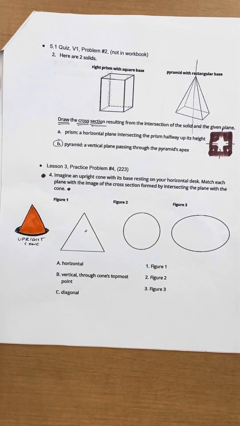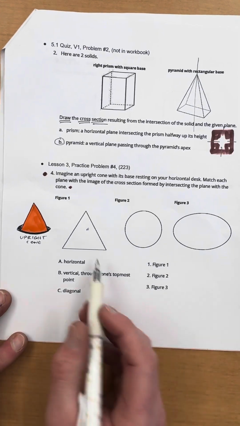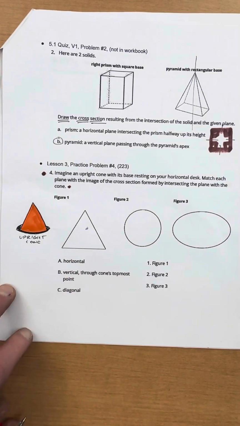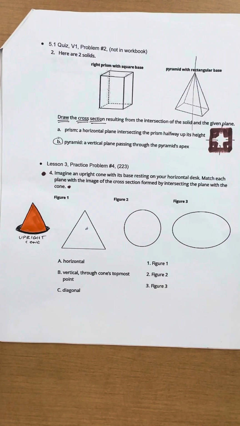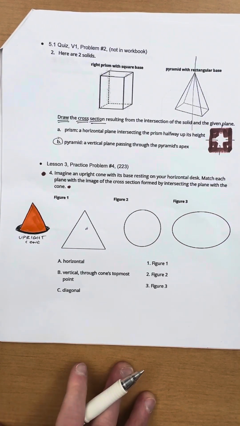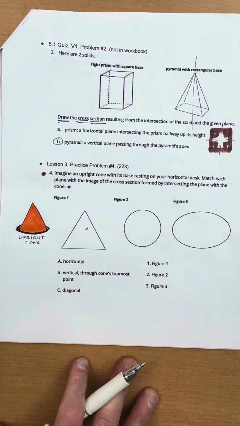All right, first one. I'm seeing a triangle. Okay. Figure 1's a triangle. Horizontal cut. Let's talk about that.